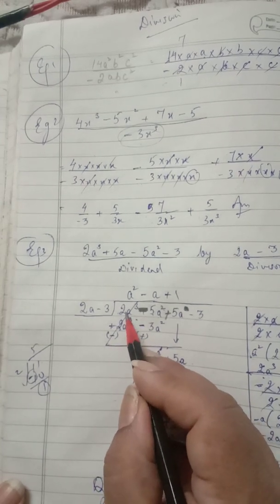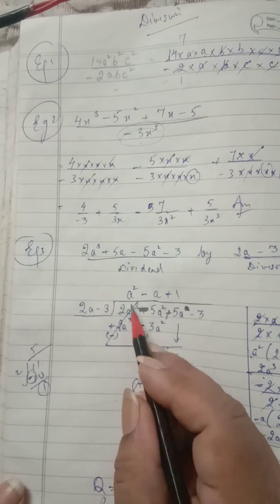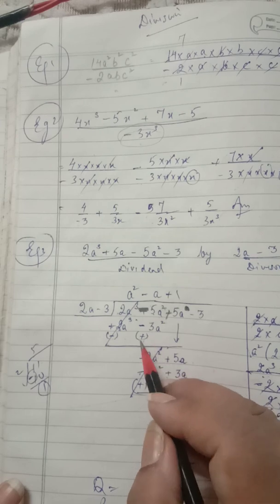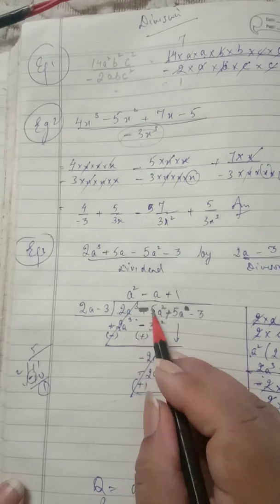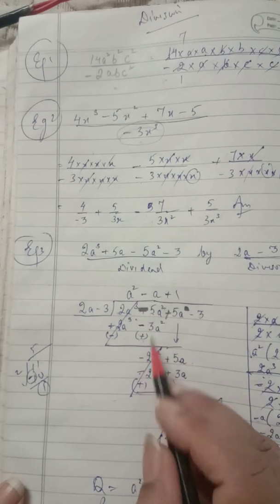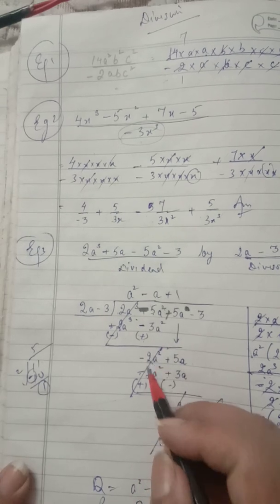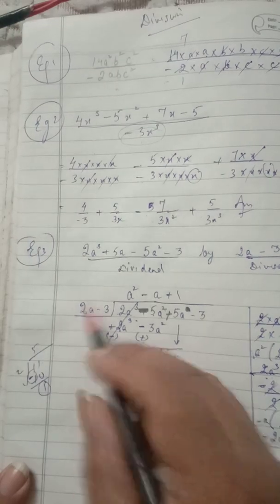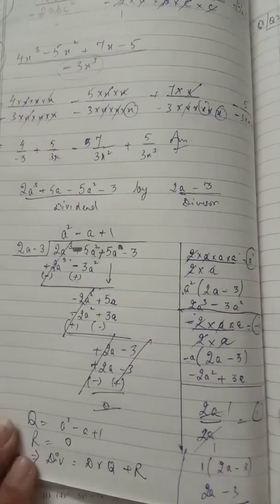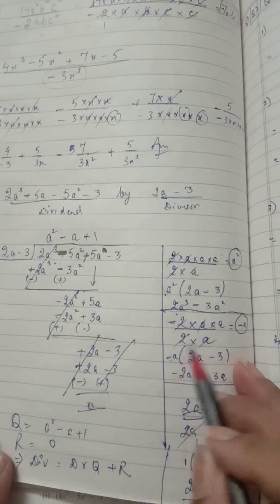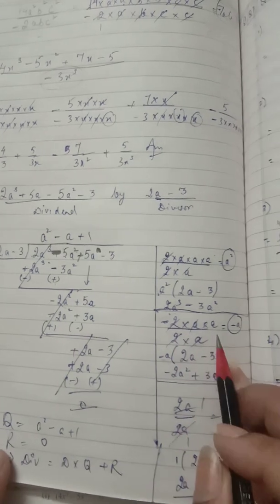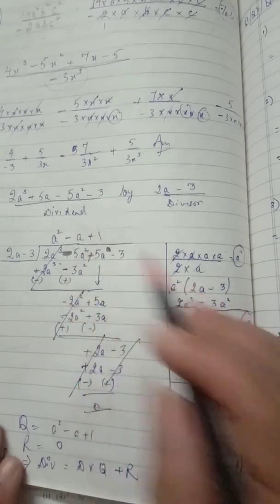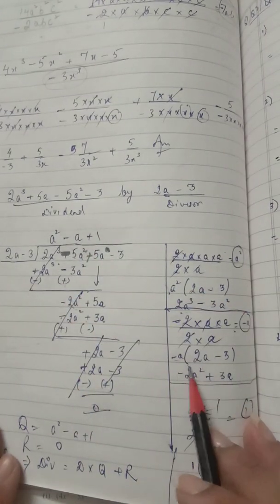So this is plus 2a cube, this is minus 2a cube, negative positive of the same is 0, and here 5 was minus and 3 has now become plus. Different signs, subtract, 5 minus 3 is 2, sign of the bigger number, the literal remains the same. Now for the next step, the first term of the dividend will be again divided by the first term of the divisor. This entire thing we are going to do in the rough, opening up the powers, cancelling the common ones, we are left with minus a. Now this minus a will be your second quotient.